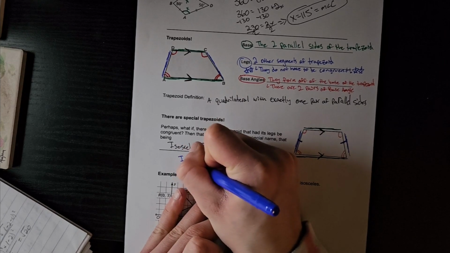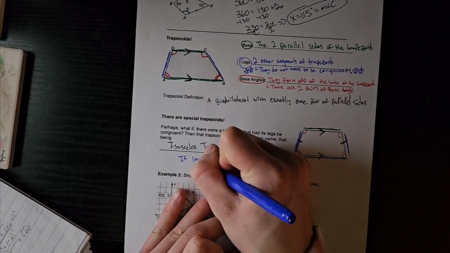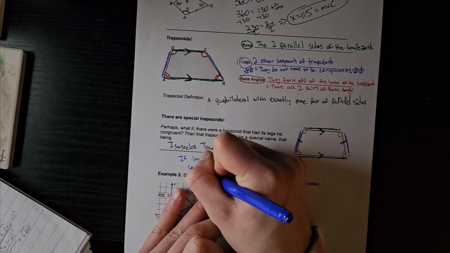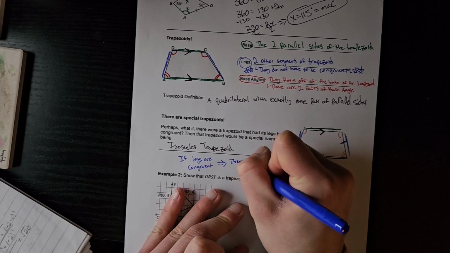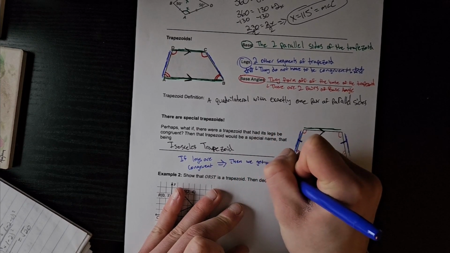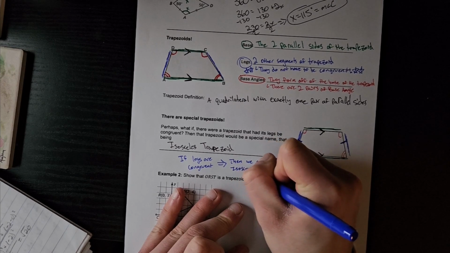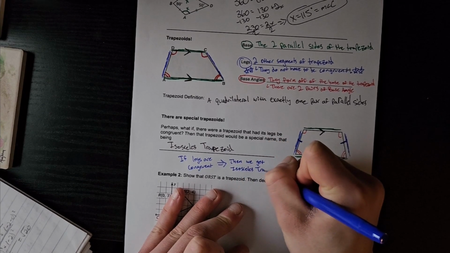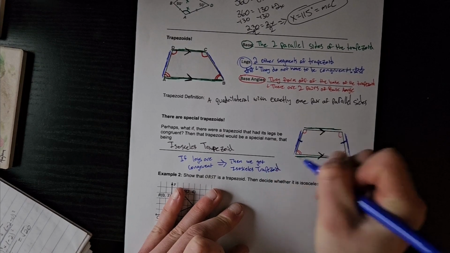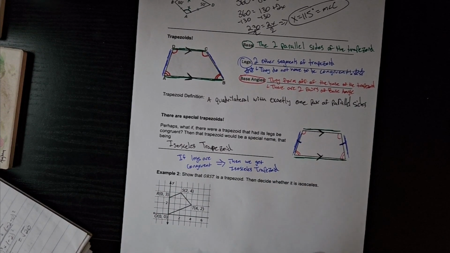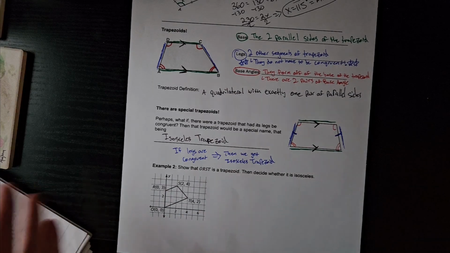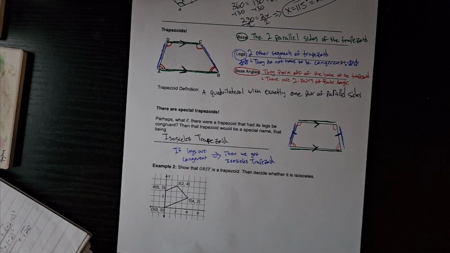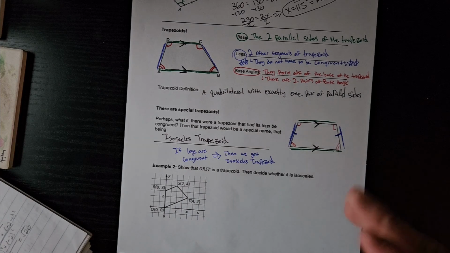So maybe we can write an if-then statement down here. If legs are congruent, then we get isosceles trapezoid. It's good to have an if-then statement clarifying it. But that is our two special kinds of trapezoids that we will be working with. And we can distinguish between whether we have an isosceles trapezoid or not.